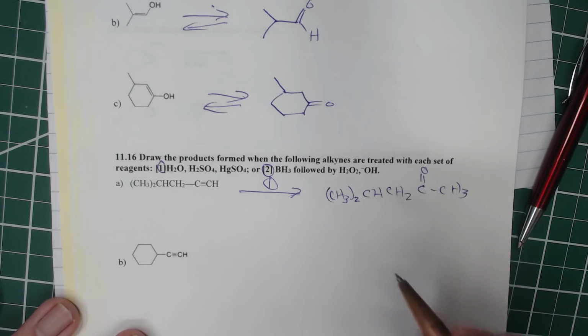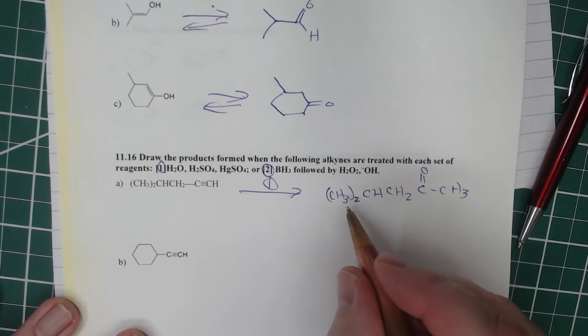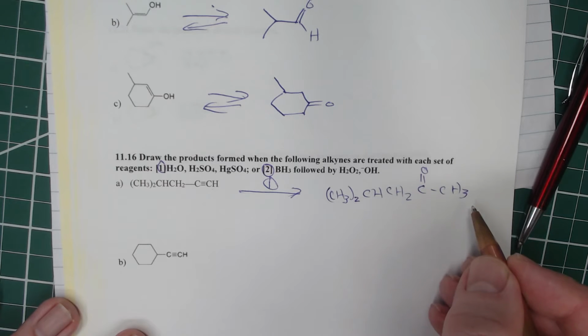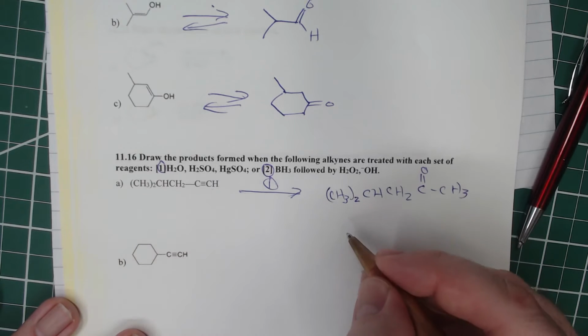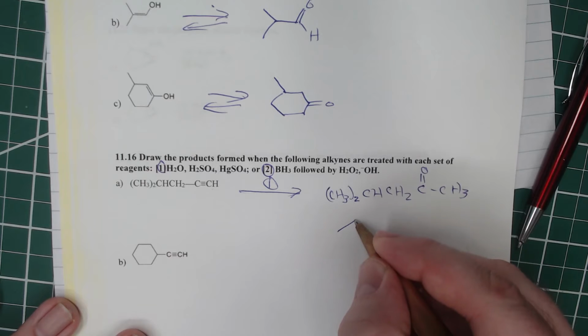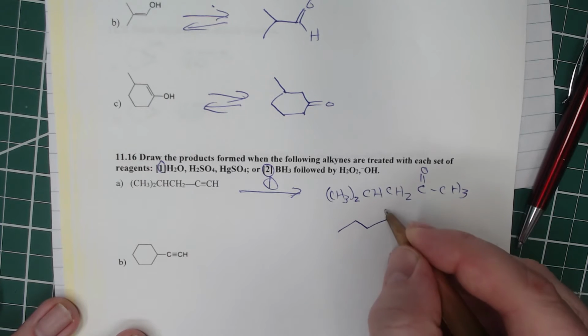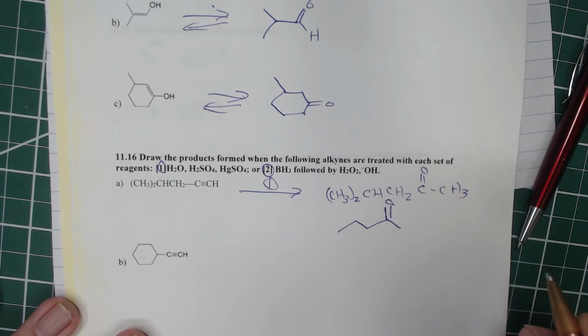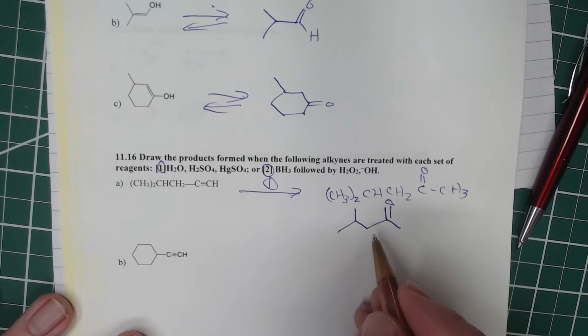Now, if I were going to draw this compound like normal, I'd do 1, 2, 3, 4, 5. And I would put a ketone right there, and then the methyl there. Those are the same compound. I like drawing it this way. I think it looks prettier.